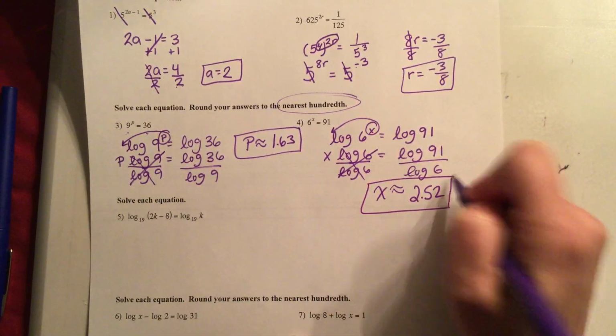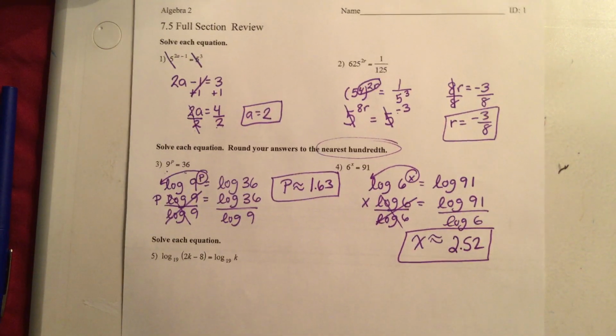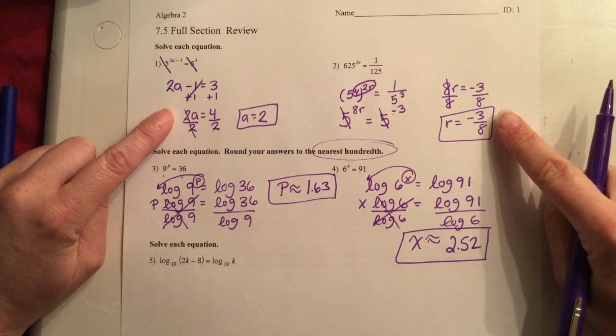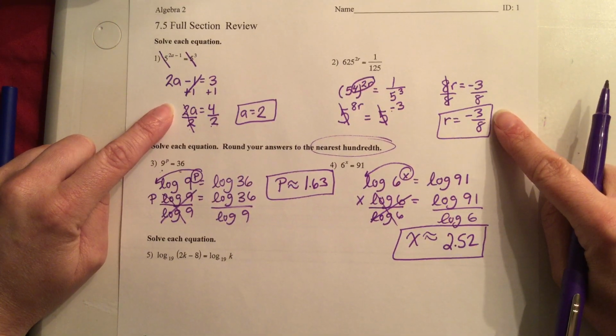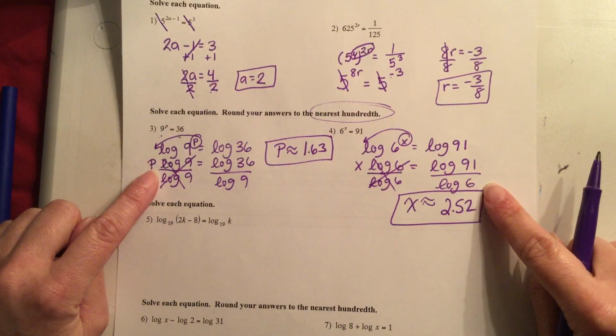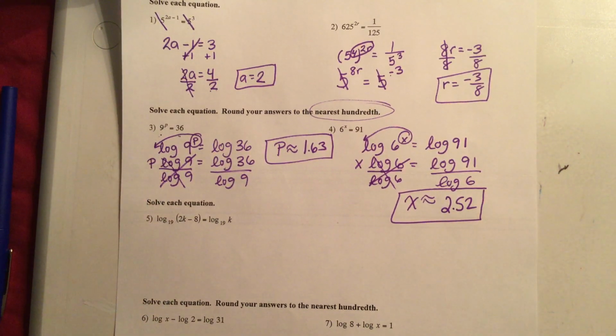So those 4 questions really reviewed how do you solve exponential equations. There are 2 methods. Method number 1, create a common base, then you're able to cross that base off. Method number 2, if you cannot make a common base, you take the log of each side.